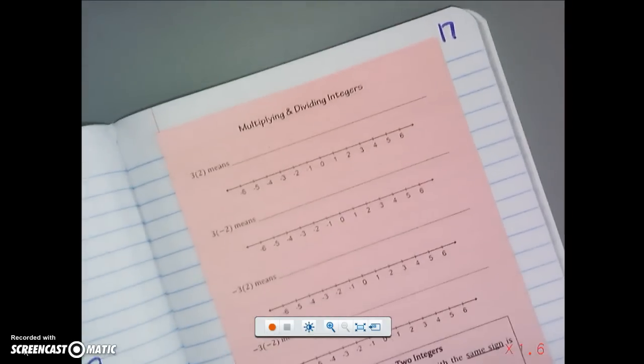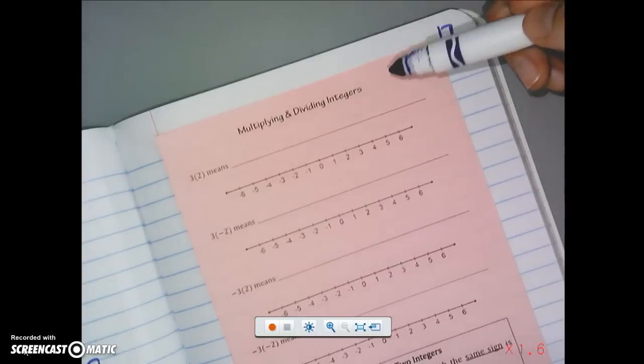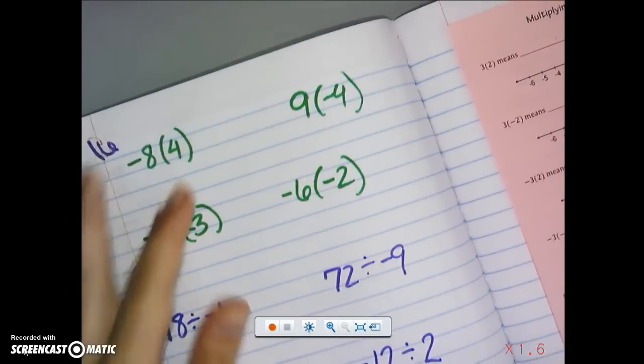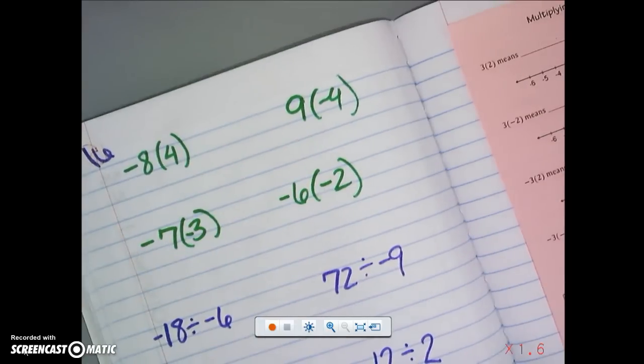Okay, so you're going to copy down. I'm going to look to make sure you have the whole pink sheet filled out on Tuesday and your note page over here. So just like how we set it up in class.